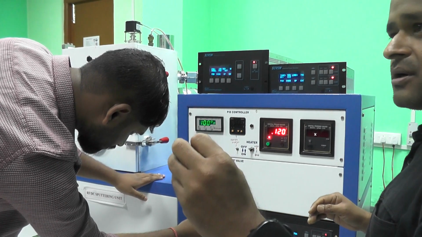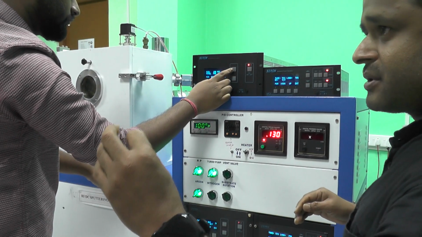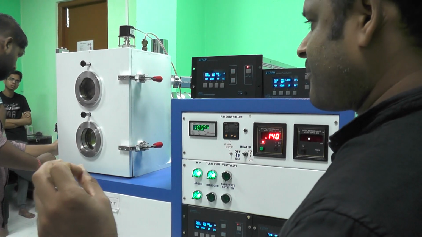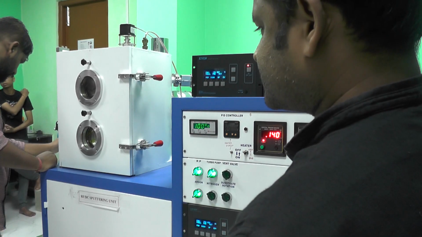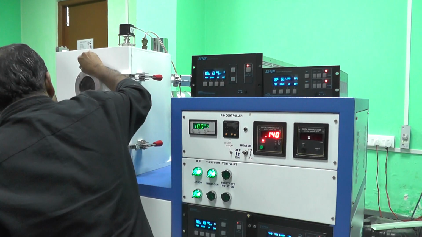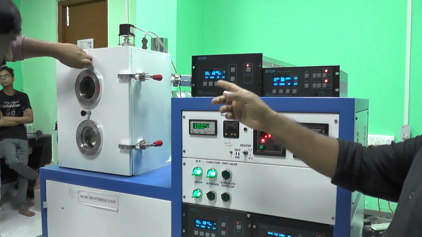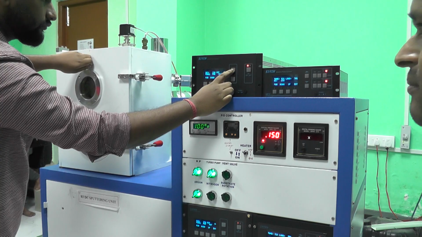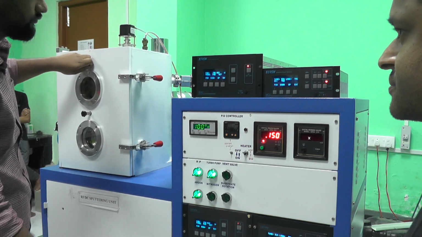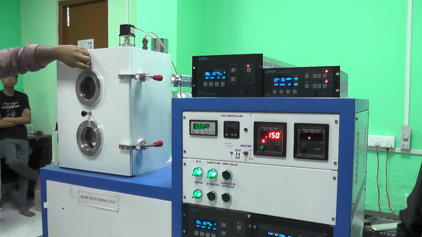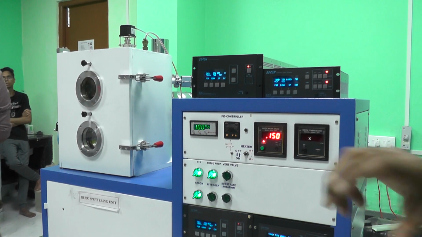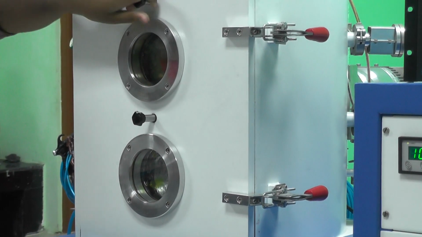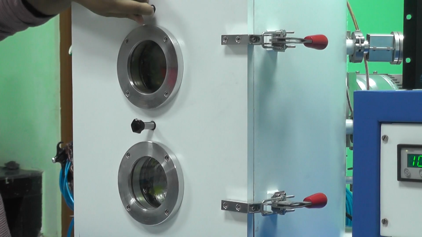Suppose we have to grow 2 nanometers of thickness, so we know how much time is required. Now you can see the plasma here. You can see the plasma.